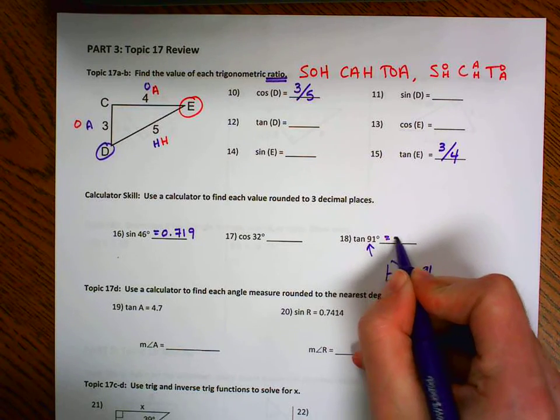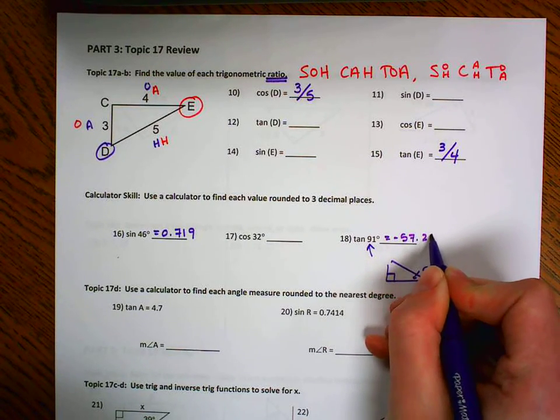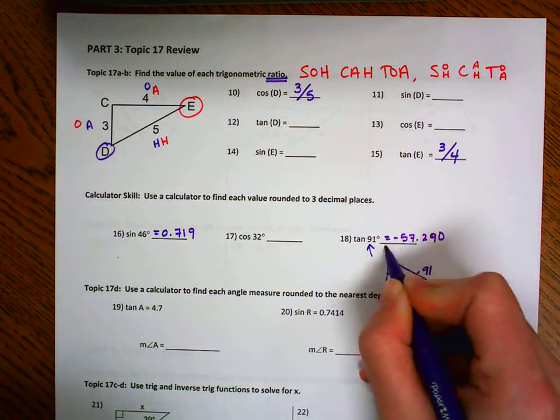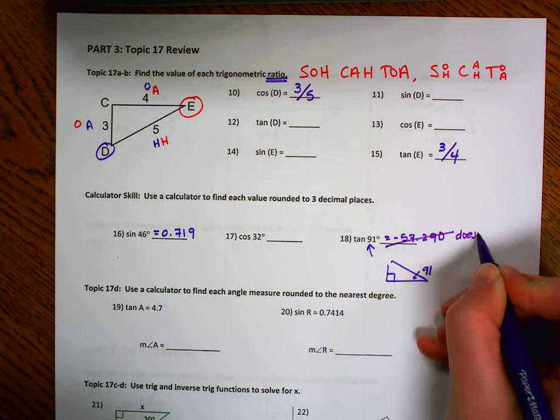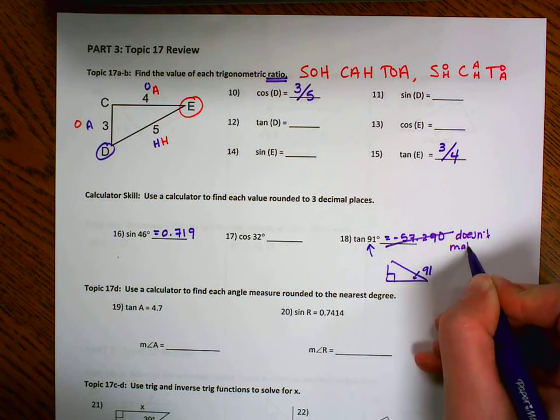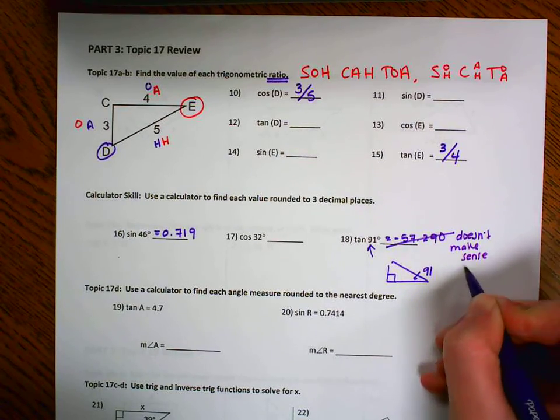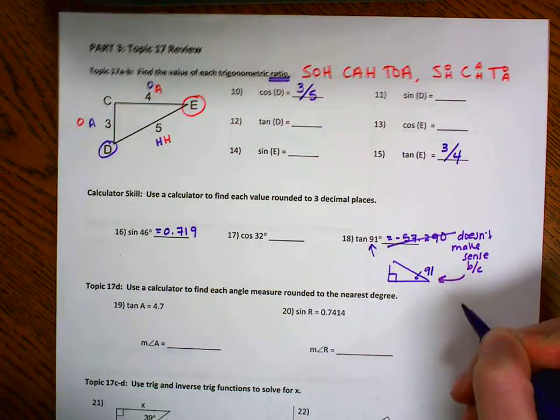Put the value so people understand. But I'll put this and say it doesn't make sense, because of that.